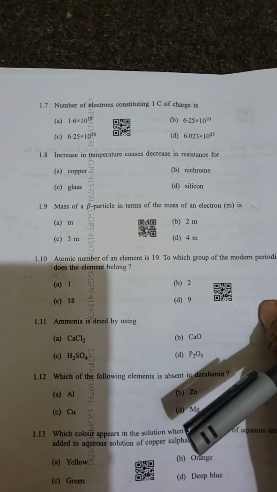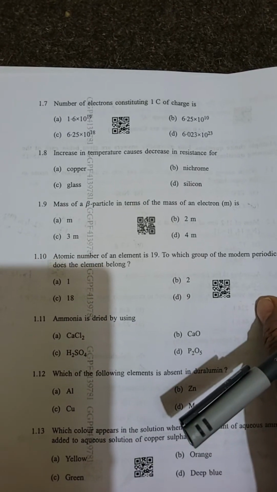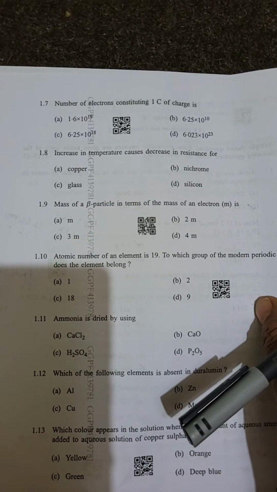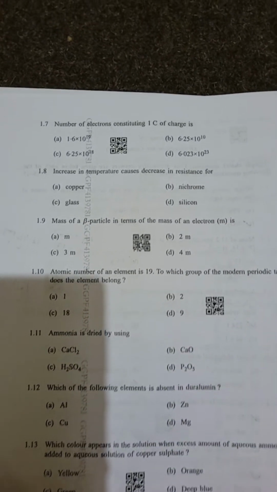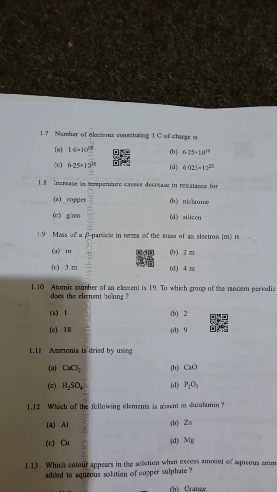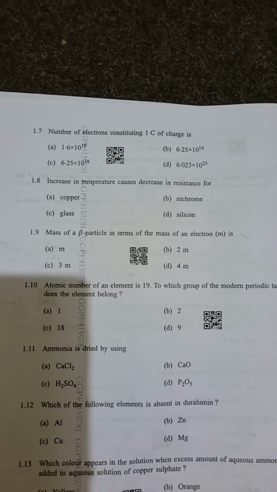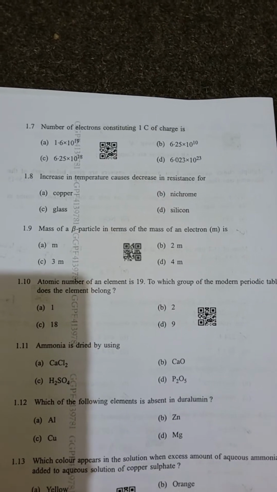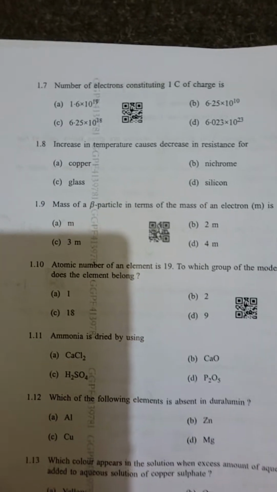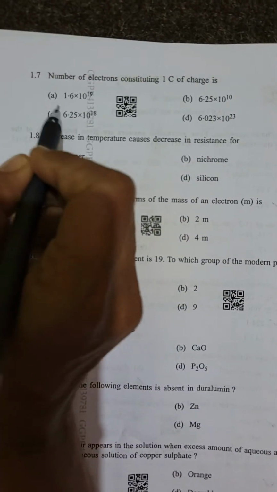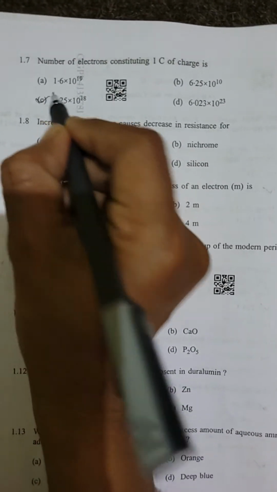Now 1.7, number of electrons constituting 1 coulomb of charge. This is a theoretical question again. And this value is 6.25 into 10 to the power 18.